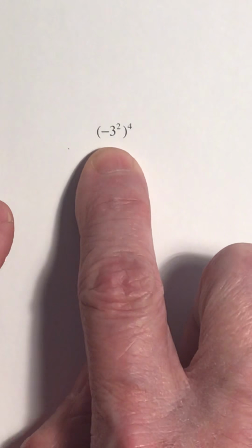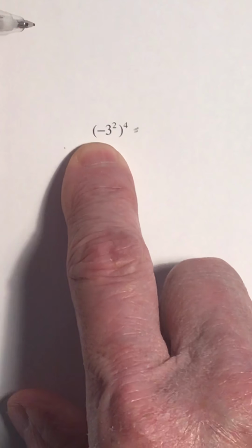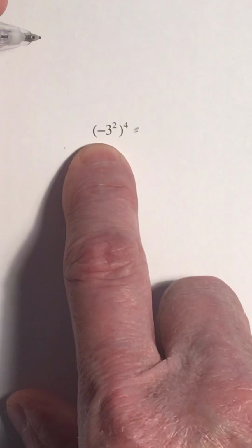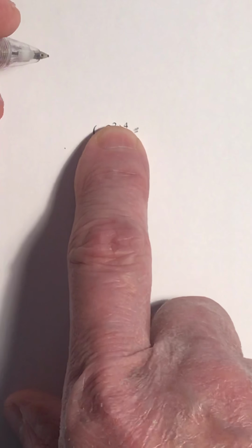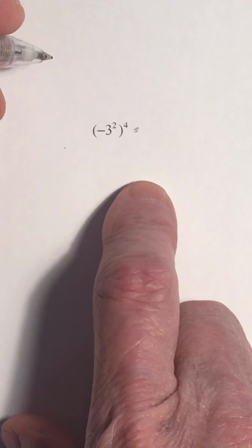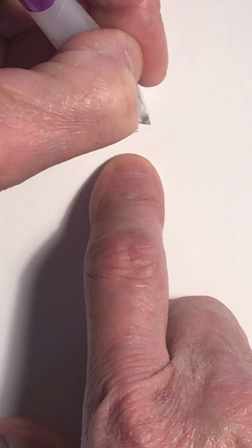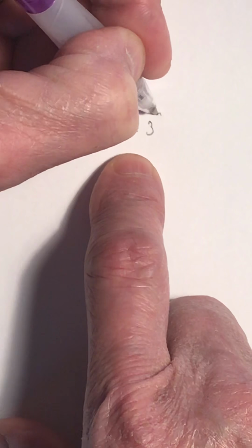Here's a negative number to an even power. Since it's an even power, if we wrote this out 4 times, every minus sign would have another minus sign to cancel it. So we get a positive answer. So this will just be 3 to the 8th again.